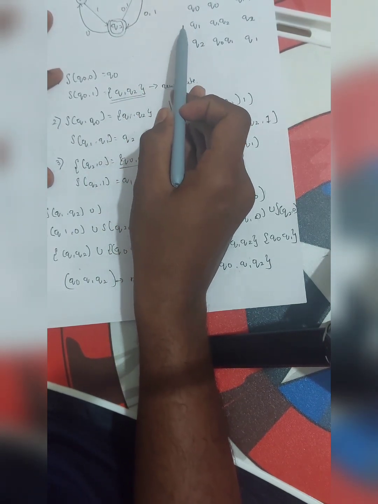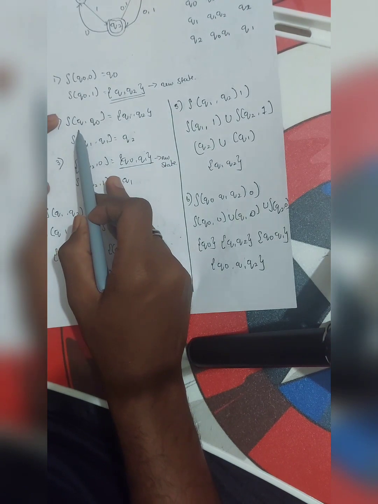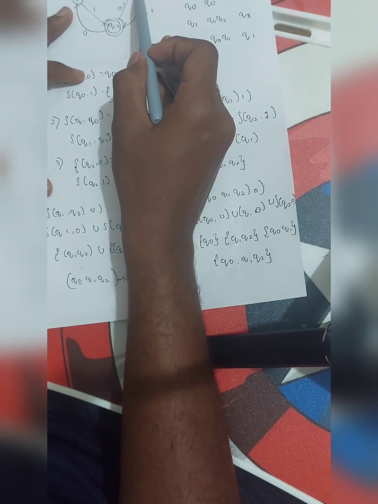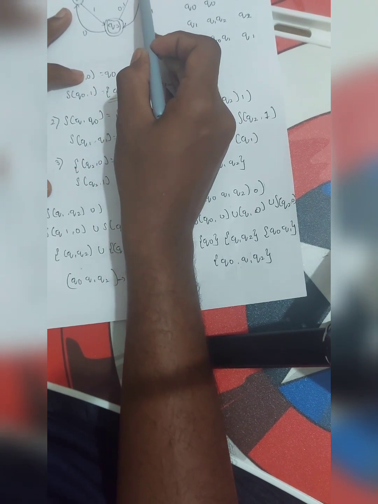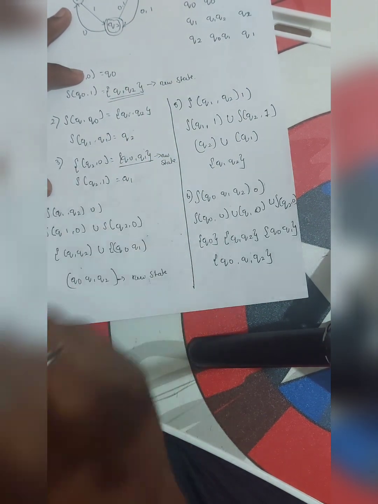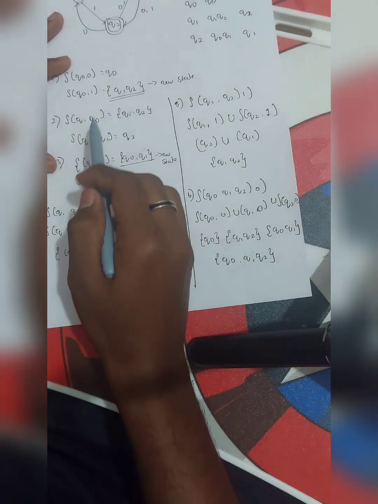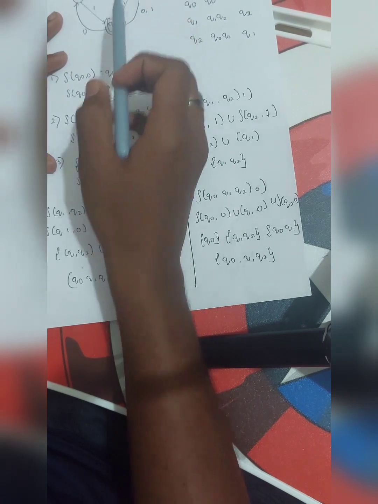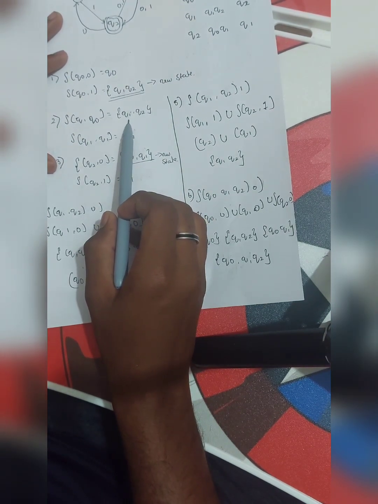Again take Q1 and check with respect to 0. Q1 is taking a self loop as 0, so we have written Q1.